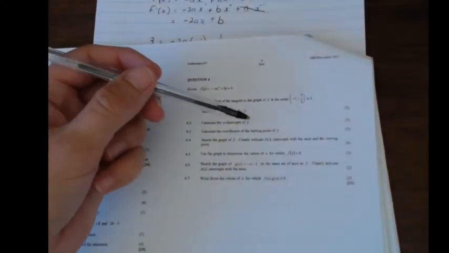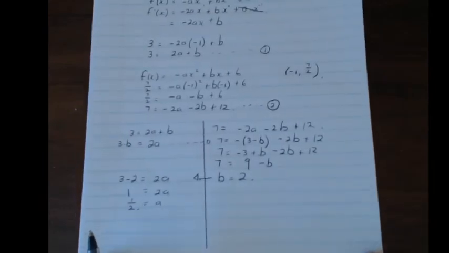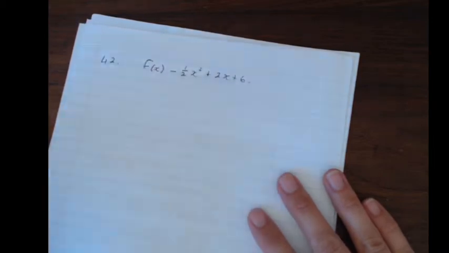Calculate the x-intercepts of f. Alright, so for those of you that are now joining us with skipped 4.1, if the a is a half and the b is 2, this equation now looks like this.